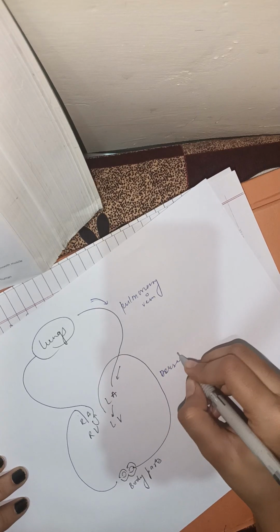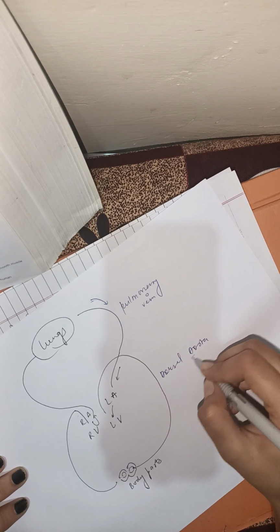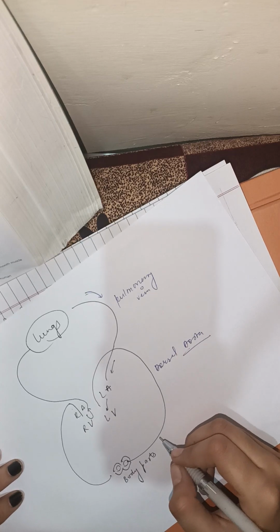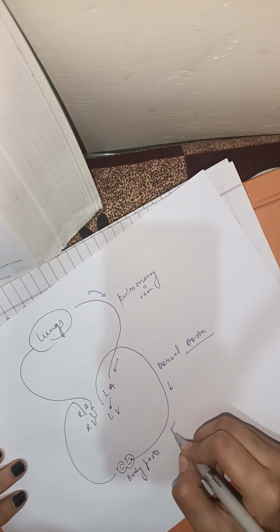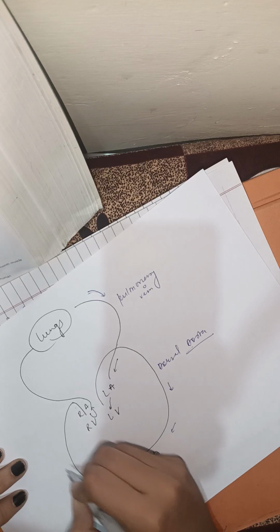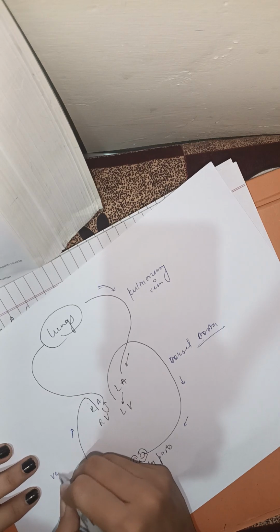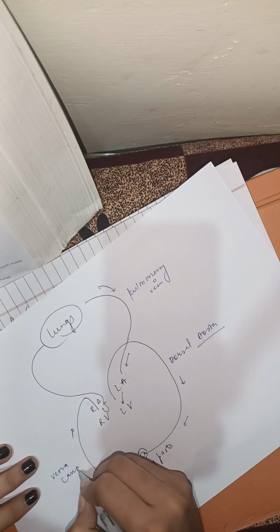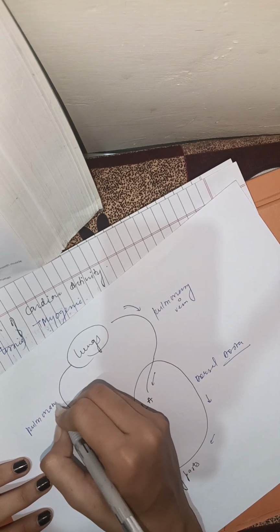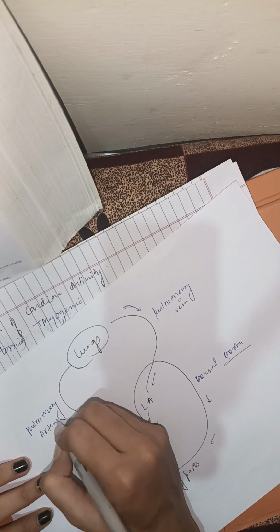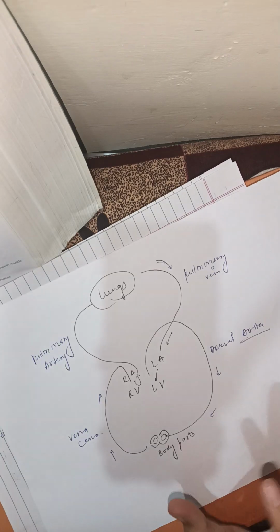This is dorsal aorta. Vena cava. And this is pulmonary artery. Okay, we're going to start. We're going to understand the concept now.